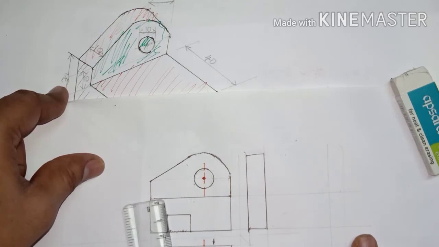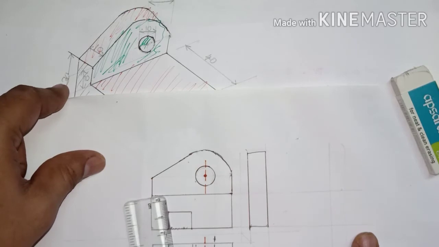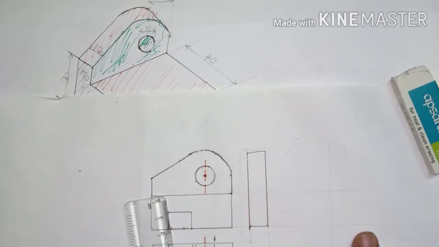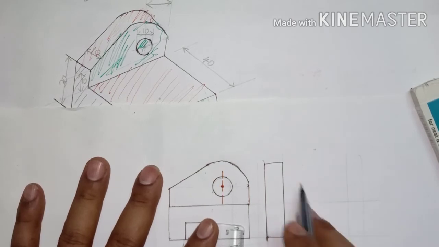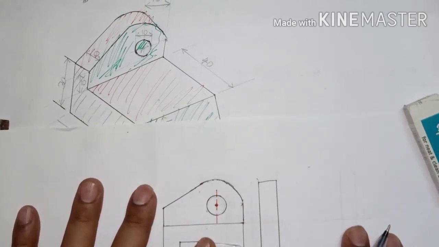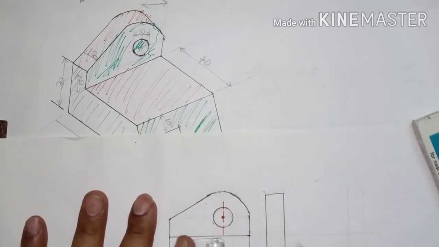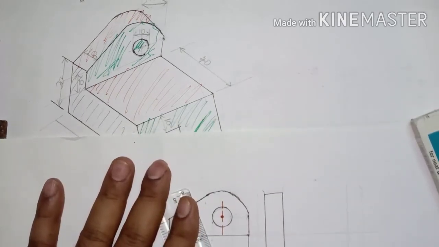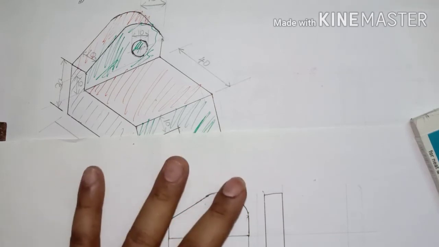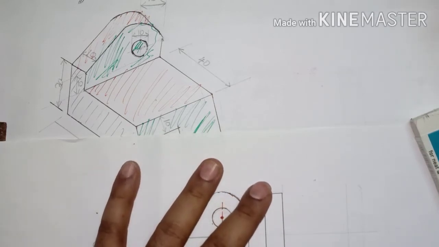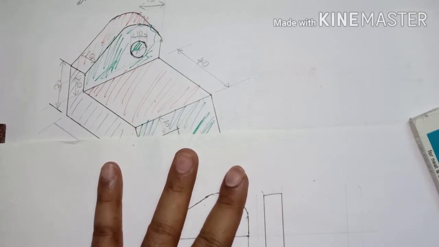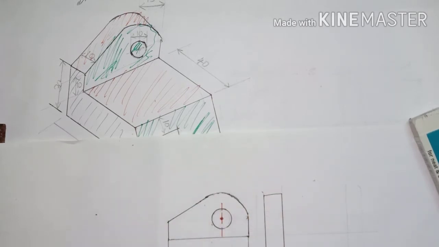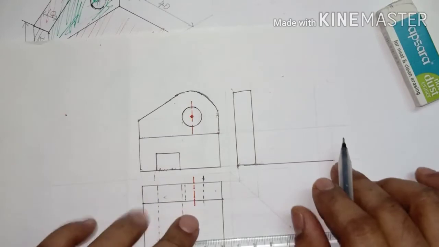I did a mistake. I'm sorry. I did a small mistake here. Actually, we have to continue this line up to the 60, right, as the 60 line. Okay. Sorry. Let me show you.